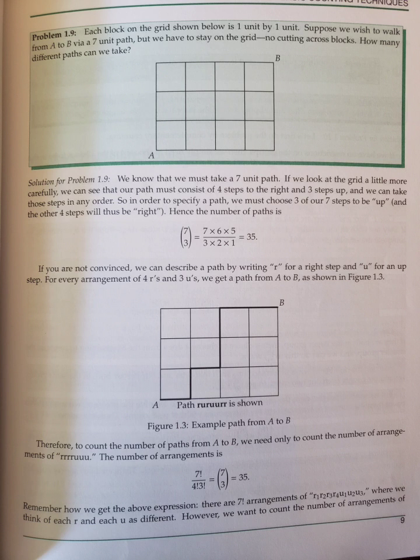So we start with 7 factorial, and we divide by 4 factorial, because the 4 R's are all the same, and the 3 U's are all the same. It's not U1, U2, and U3. We need to divide by 6 because there are 6 ways to rearrange the U's if the 3 U's are in particular slots.